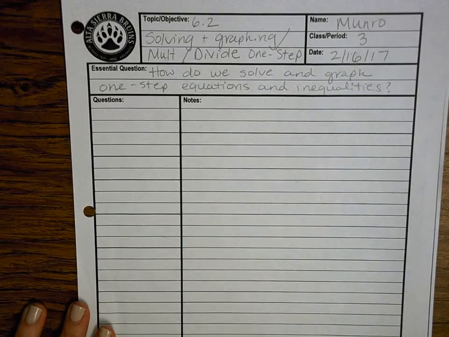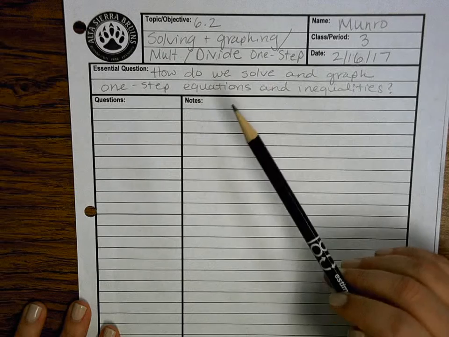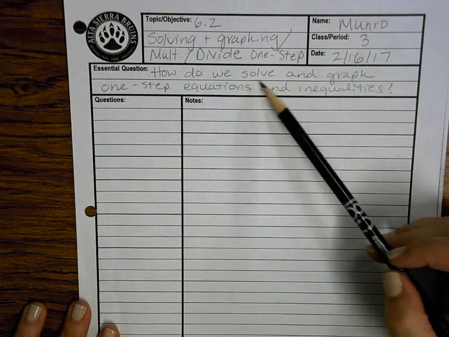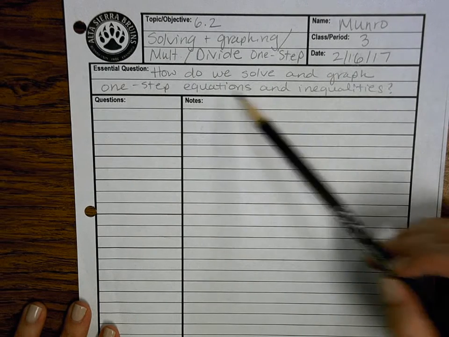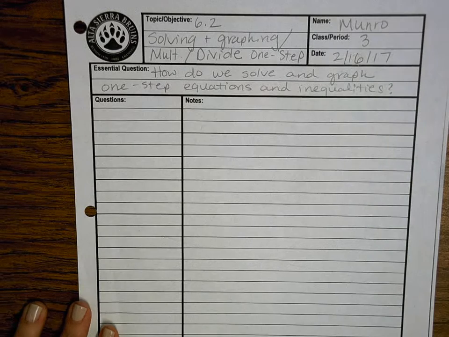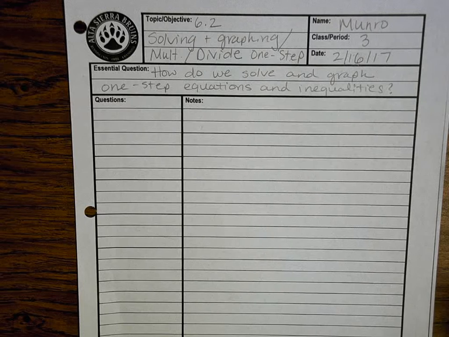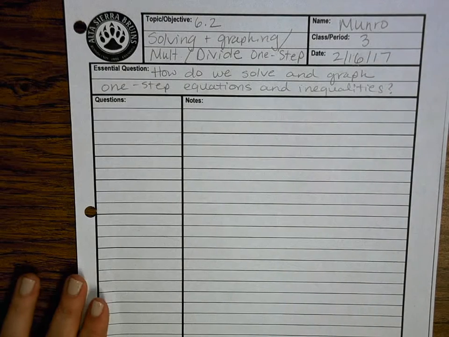Okay, 6.2, solving and graphing with multiply and divide, one-steps. How do we solve and graph one-step equations and inequalities? That's our essential question. We're going to jump right in with a few examples. The dividing and multiplying is really simple until you get to the inequality part. That's the part where I said there's like a monkey wrench thrown in there and you have to remember.